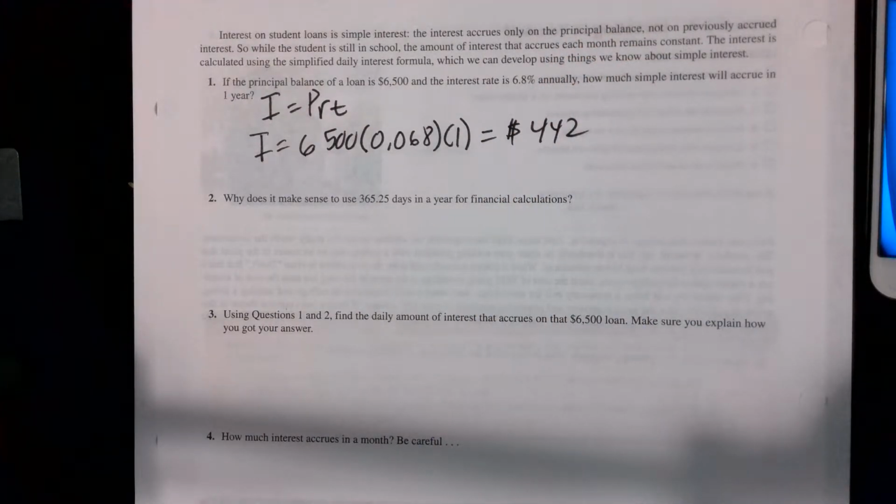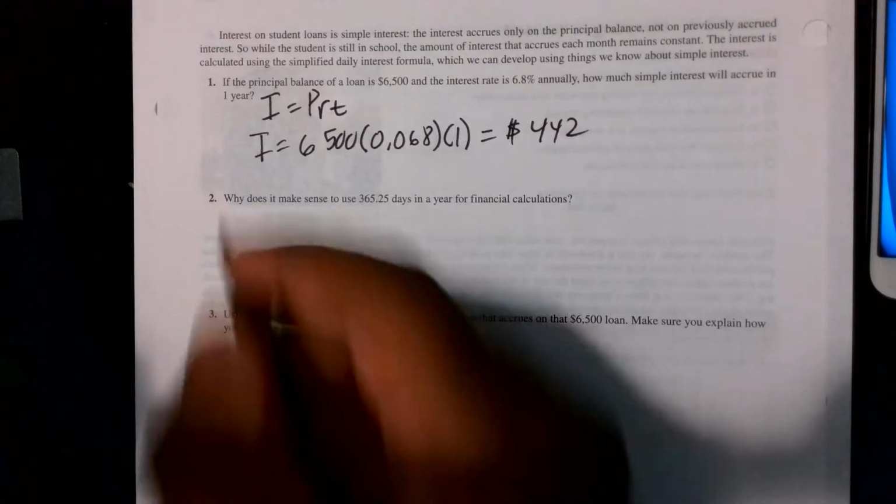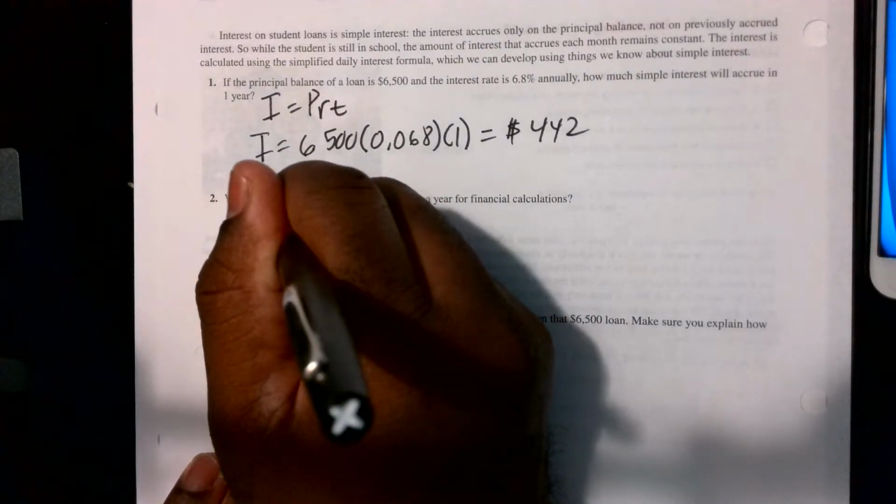Now, it says number 2, why does it make sense to use 365.25 days in a year for financial calculations? It's the leap year.